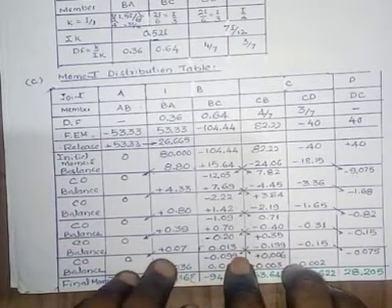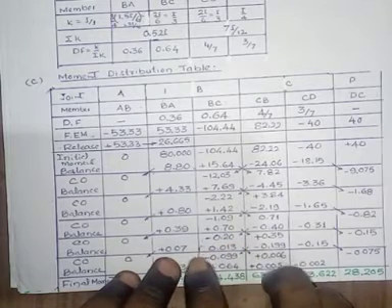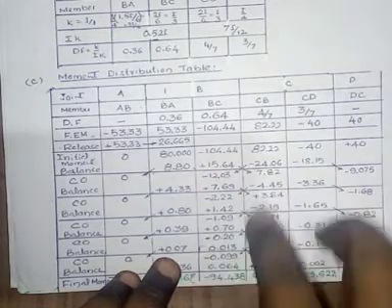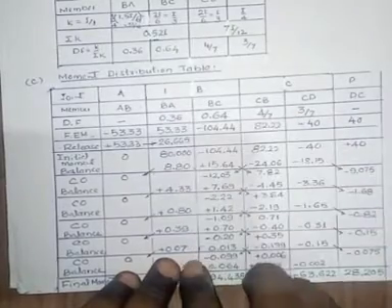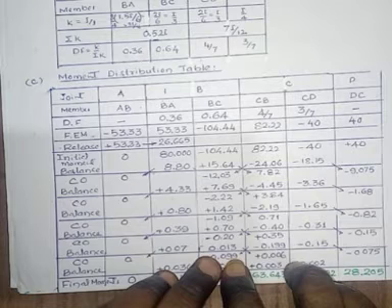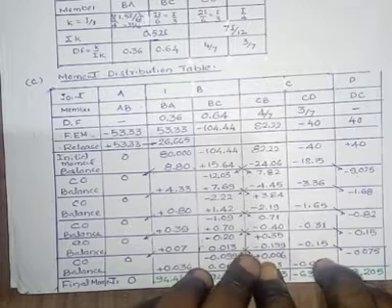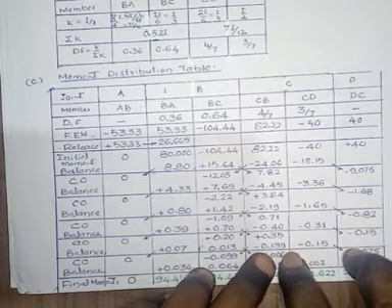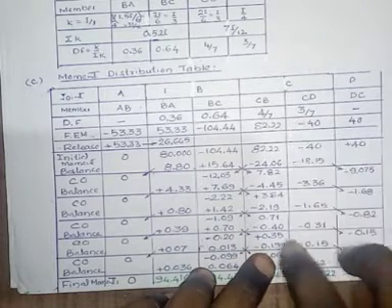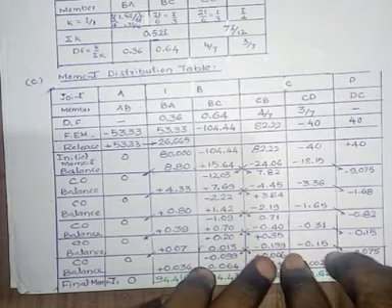Then you have to balance this. You have to distribute plus 0.2 among the two members, that is 0.2 into 0.36, that is 0.072, and 0.2 into 0.64, that one is 0.128. Then here 0.35, to balance this we have to add minus 0.35.